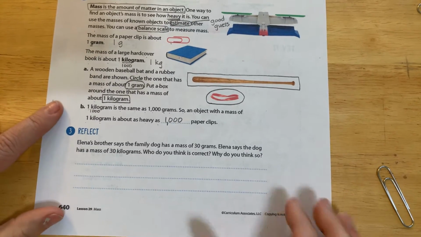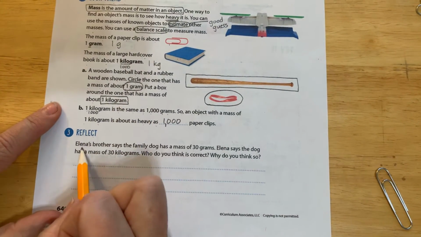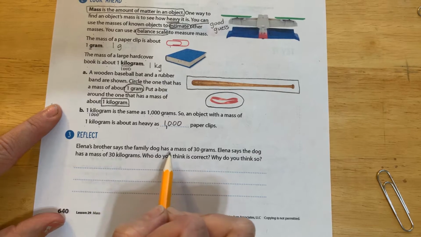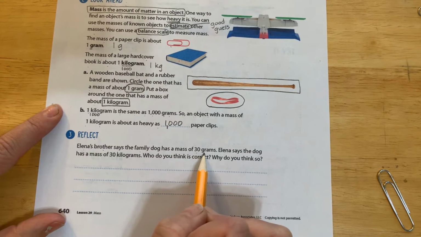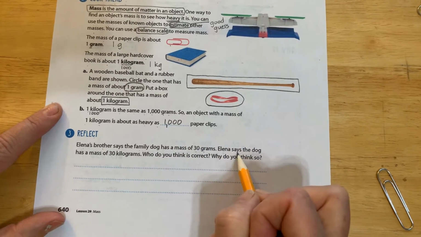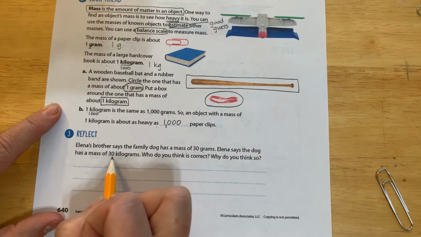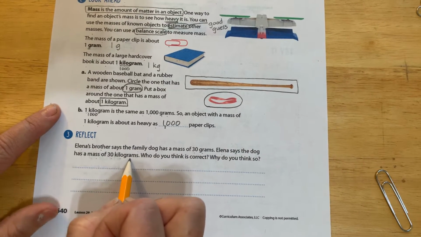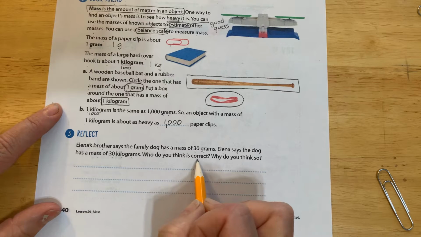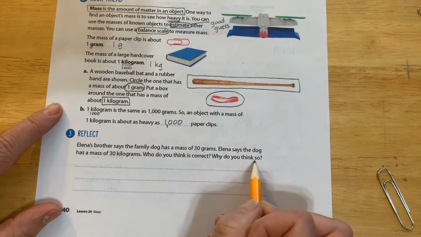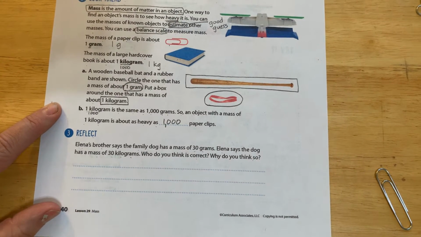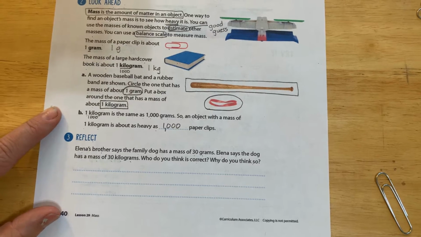Okay, number 3, reflect. Elena's brother says the family dog has a mass of 30 grams. Elena says the dog has a mass of 30 kilograms. Who do you think is correct? Why do you think so? There was a lot of information. I think I need to read that again.